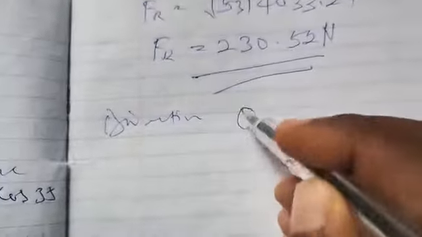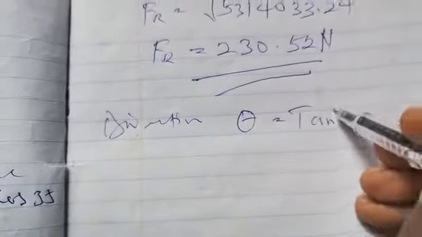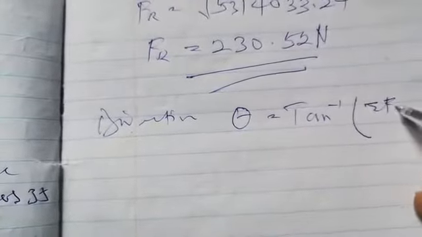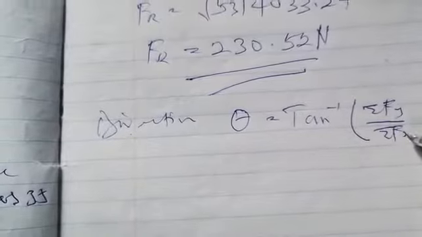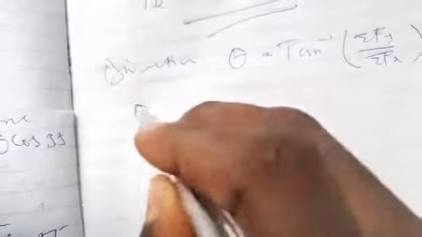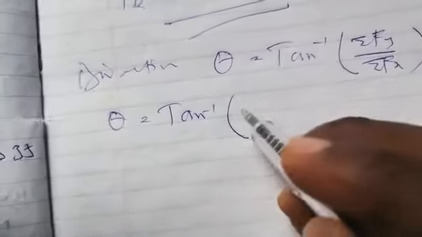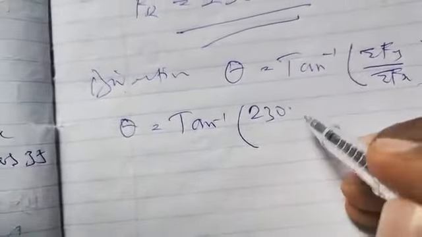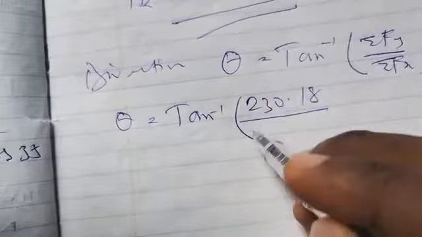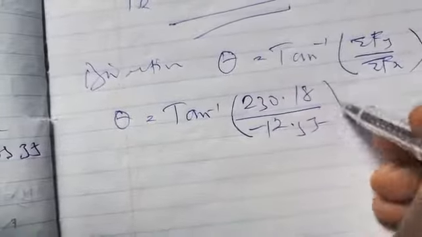The next is to find the direction, and the direction is theta, and we obtain that to be arctan of summation f of y over summation f of x. Okay, so theta is equal to arctan of summation f of y, which is 230.18, over summation f of x, which is minus 12.55.